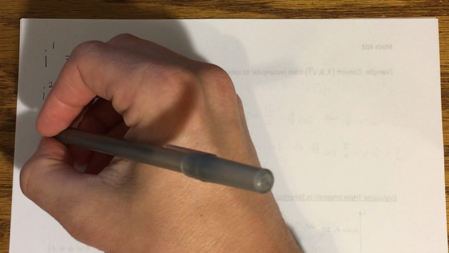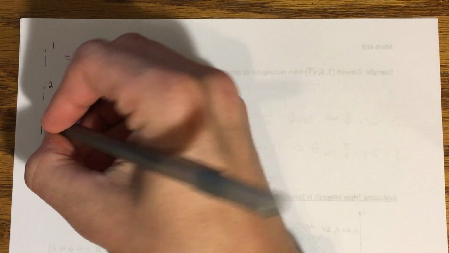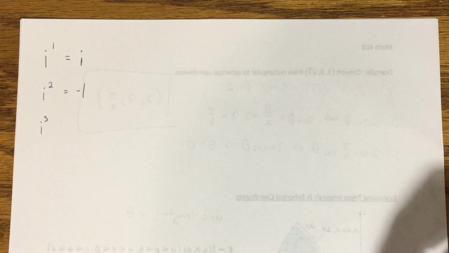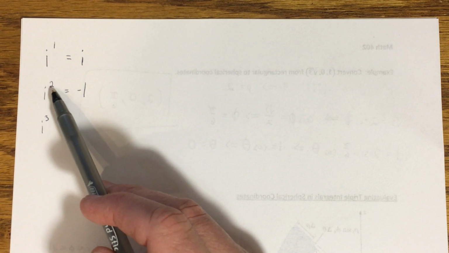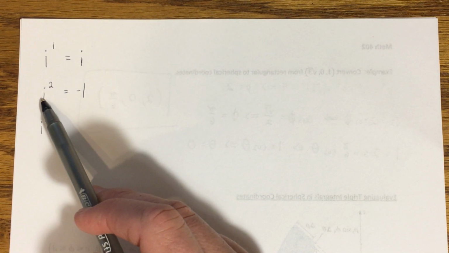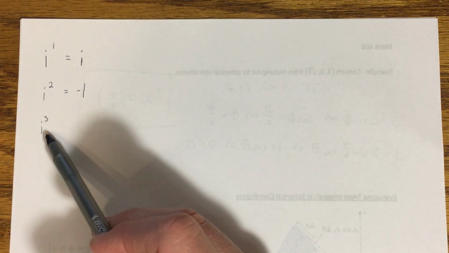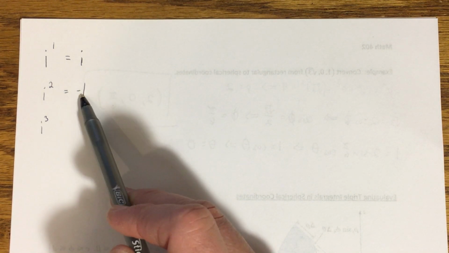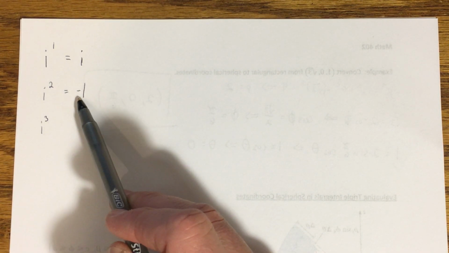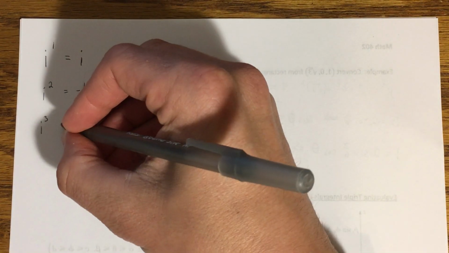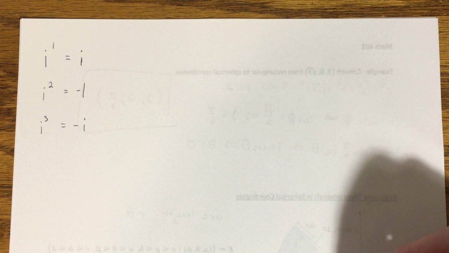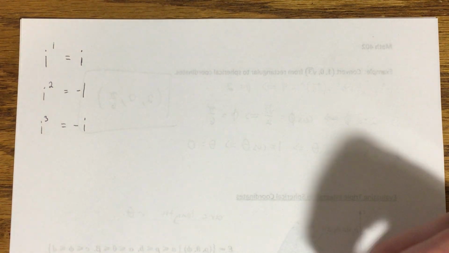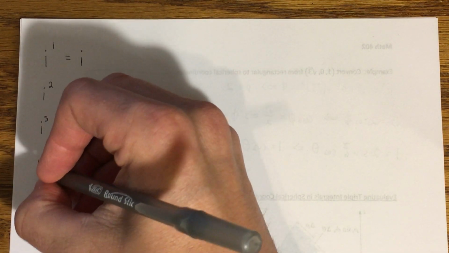Okay, but what about if we do i cubed? Well, i cubed means i times i times i. Or another way of thinking of it is i squared times one more factor of i. So if I were to multiply i squared by another factor of i, that gets me i cubed. But if i squared is equal to -1, that's the same thing as multiplying -1 by another factor of i. That gives me -i.